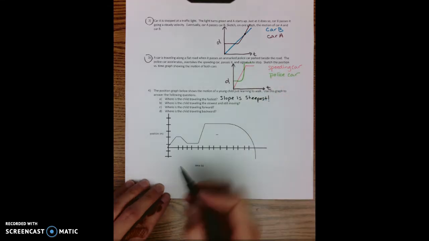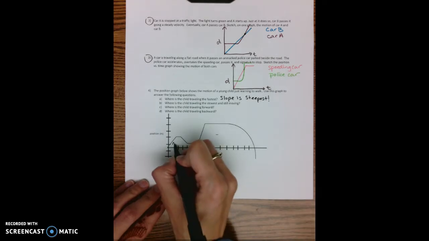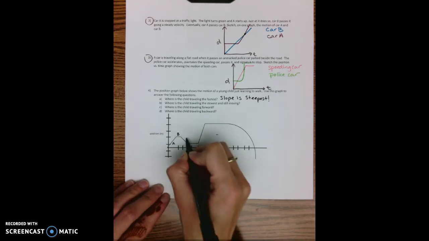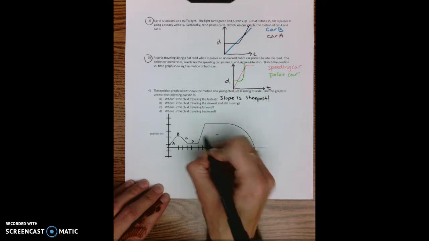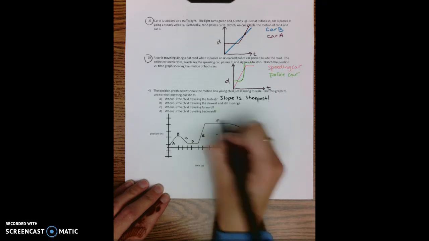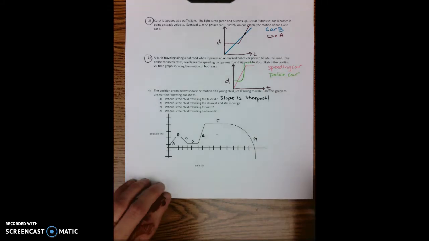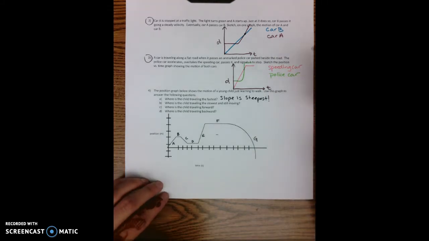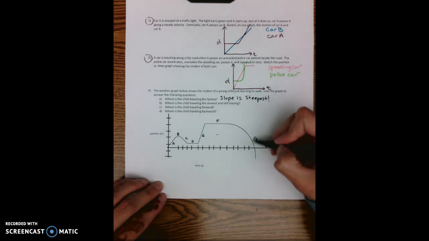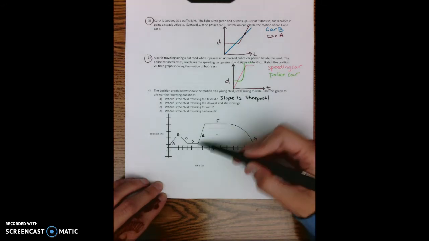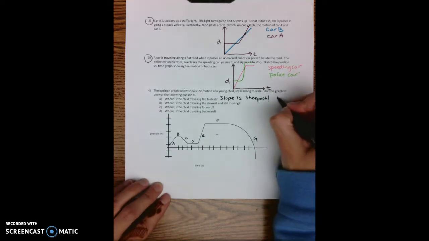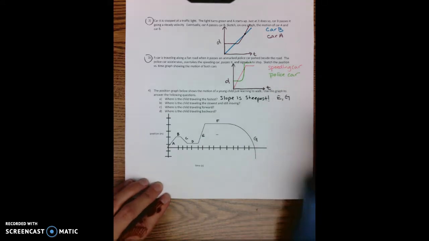So let's label these sections. I'm going to label that A, B, C, D, E, F, and then this curved part here, I'm going to label that G. So where is the slope the steepest? Well, it's definitely steep over here in G, and it's also pretty steep here in E. So I'm going to say E and G.